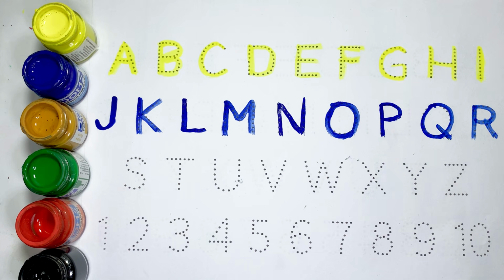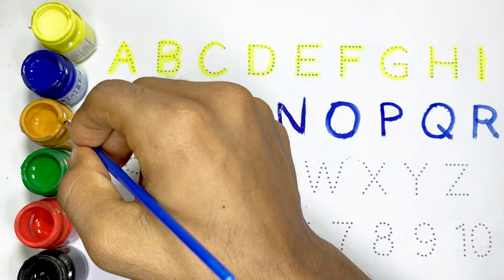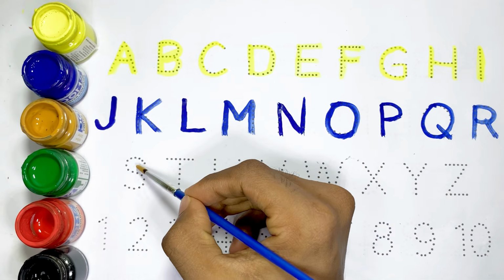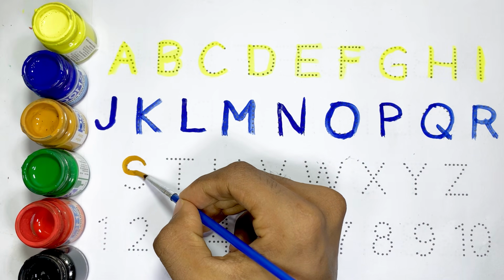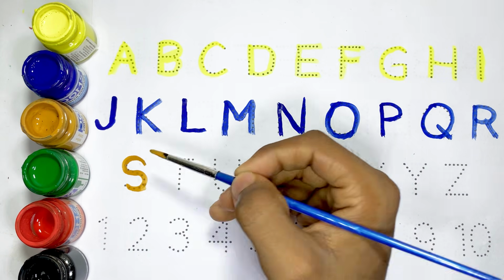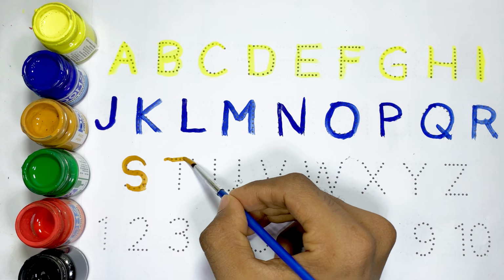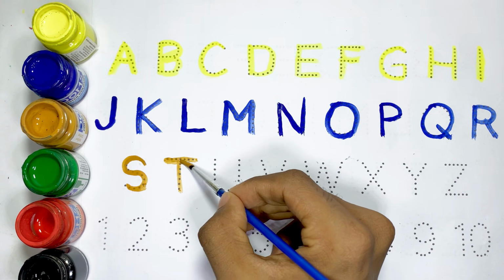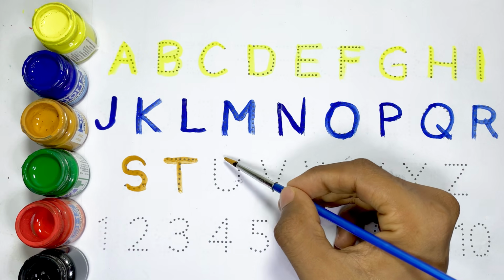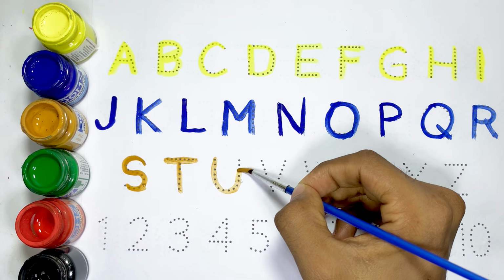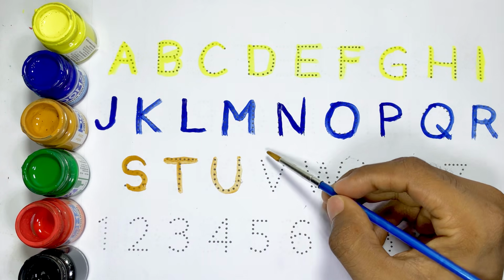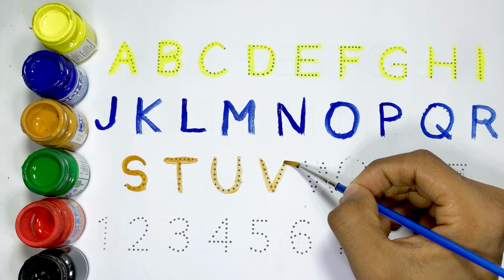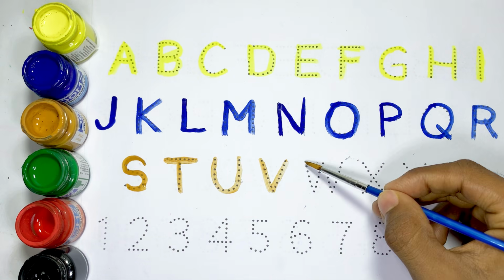R. R for rose. Kids, now you draw S and use yellow ochre color. Yellow ochre color. S. S for sun. T. T for teacher. U. U for umbrella. V. V for van.